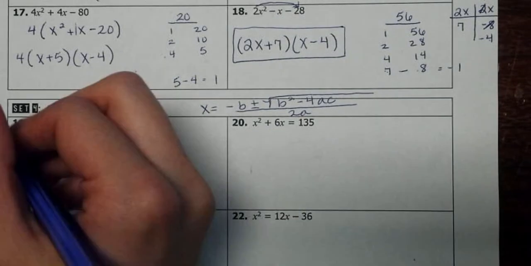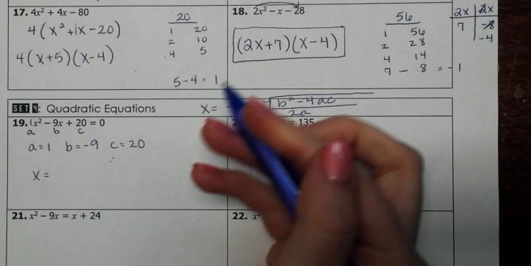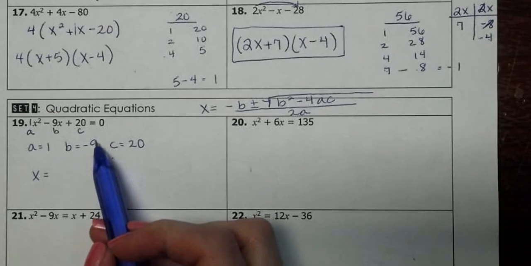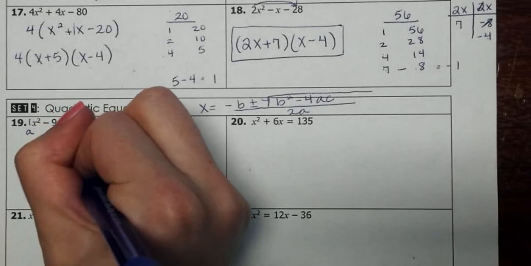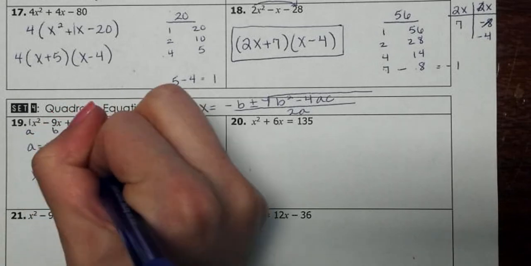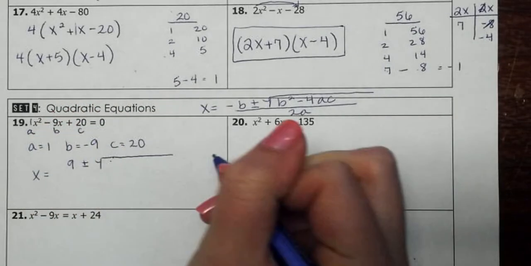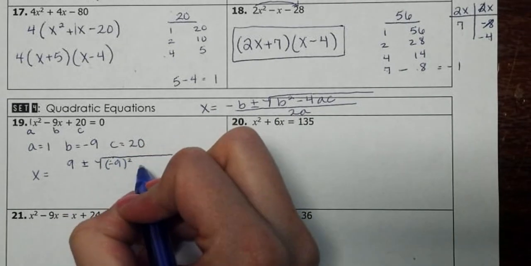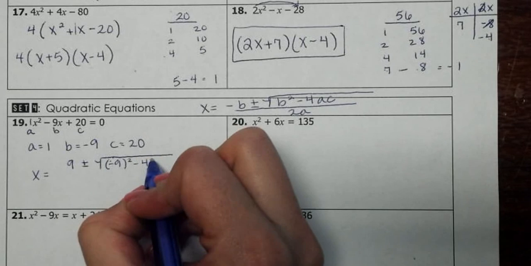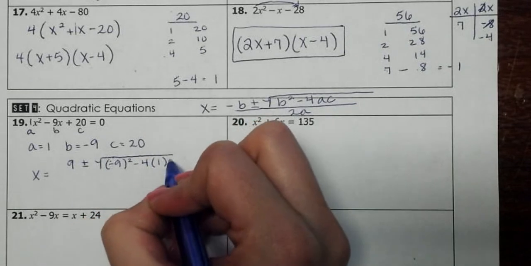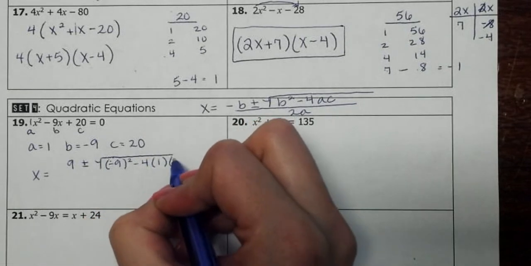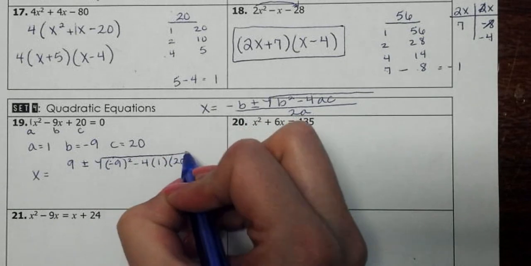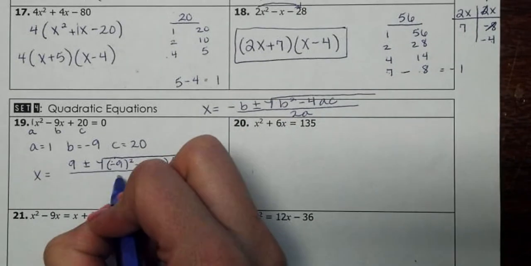So x is going to equal a negative b, well this is already negative so it would become a positive 9, plus or minus the square root of b squared, so negative 9 squared, minus 4 times a, which is 1, times c, which is 20, all over 2a.